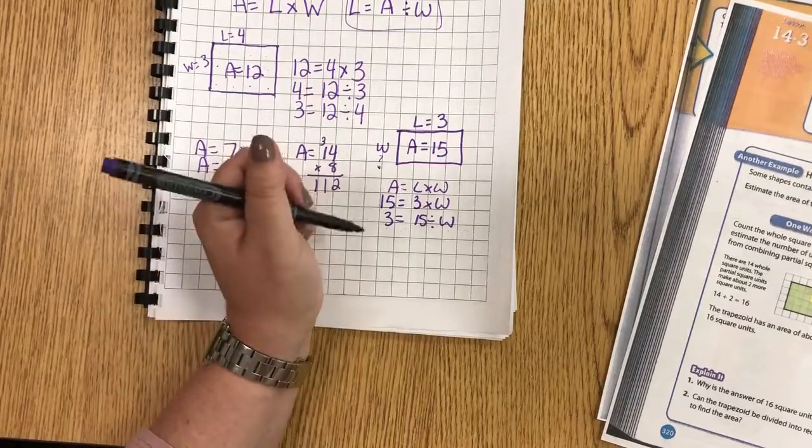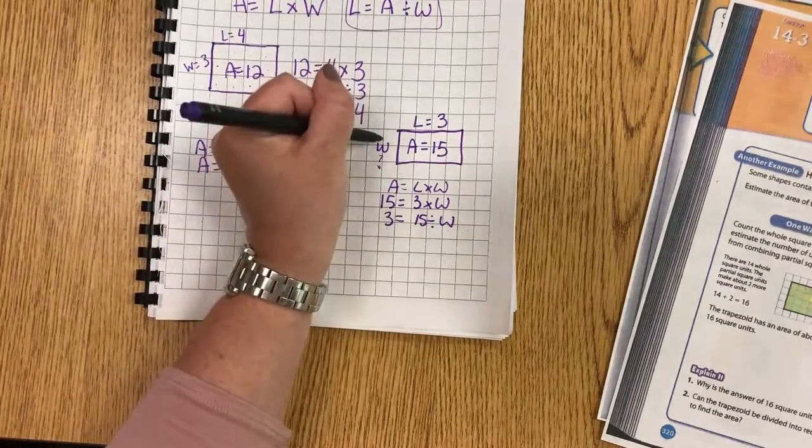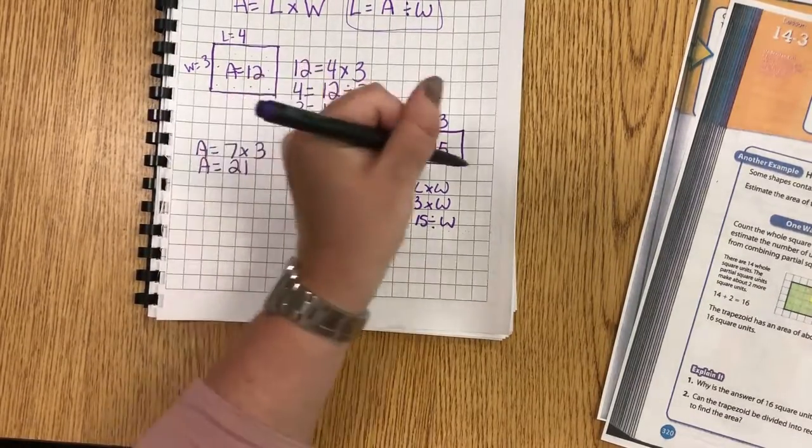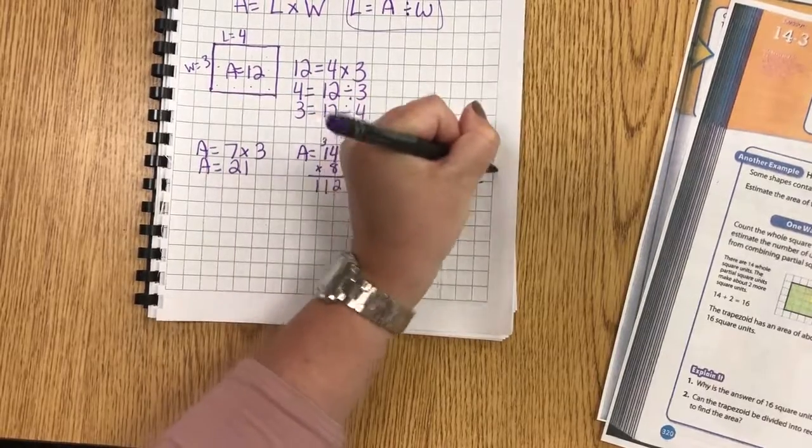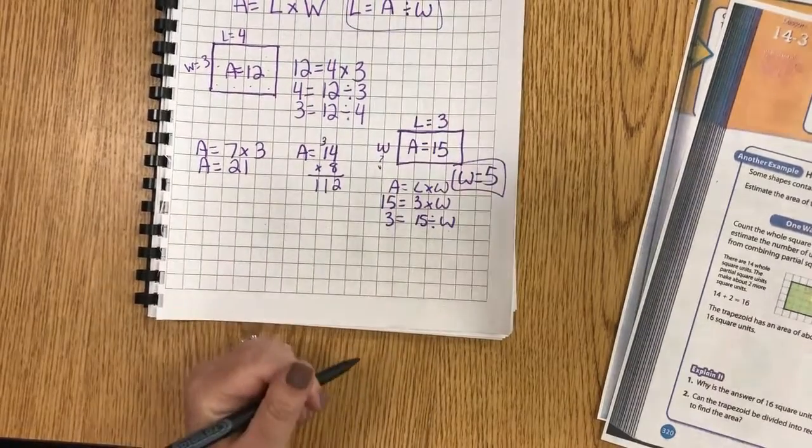So in this case, I wasn't solving the area. I was finding the missing piece. And that missing piece, I would say W equals 5.